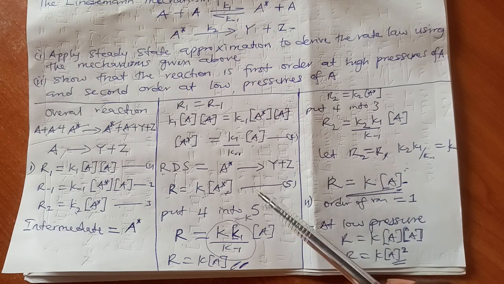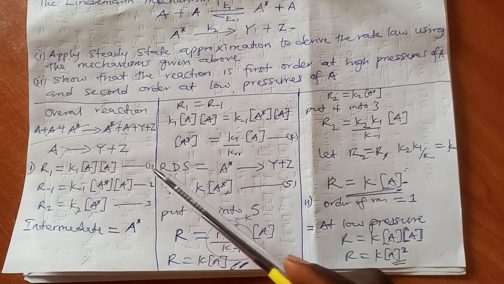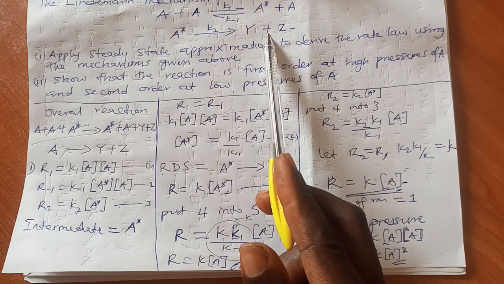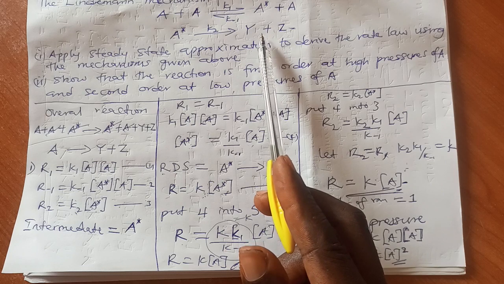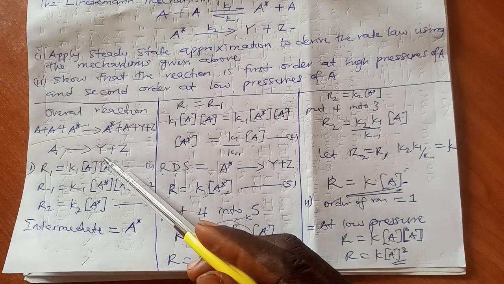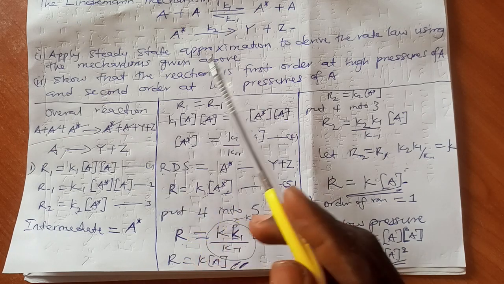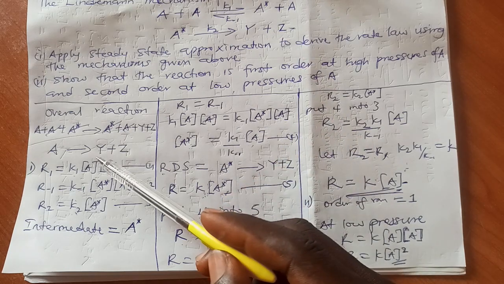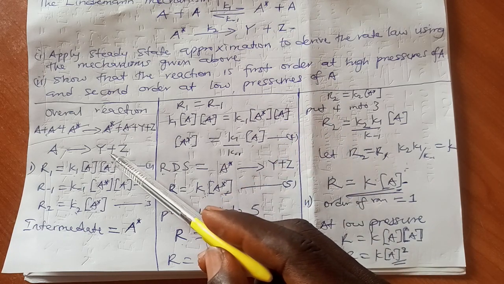Before I stop this video, understand that my rate determining step is this. Do not forget. My rate equation comes from my rate determining step, and my overall reaction is this. You can see that the rate determining step has the product Y plus Z, and my overall reaction has the product Y plus Z.